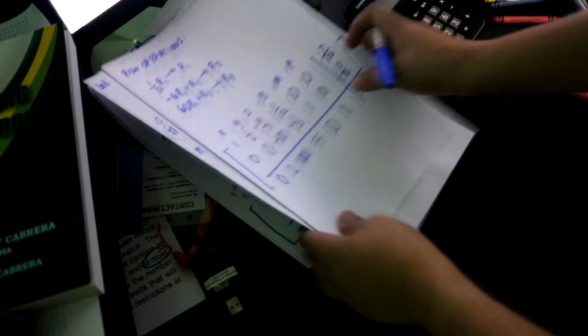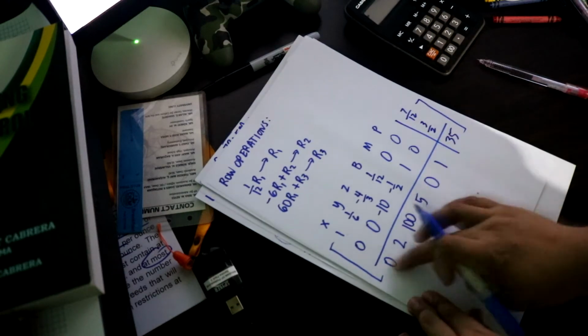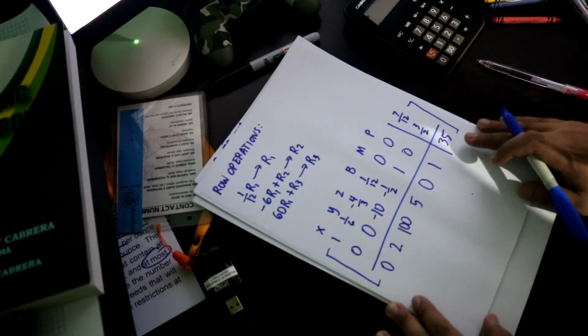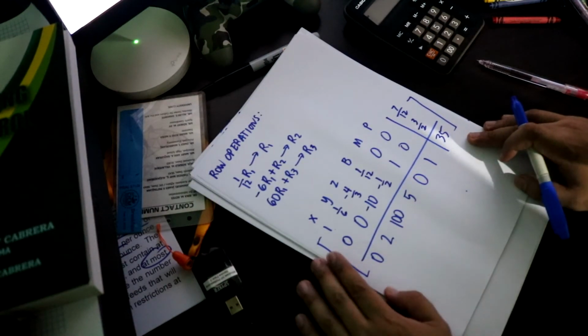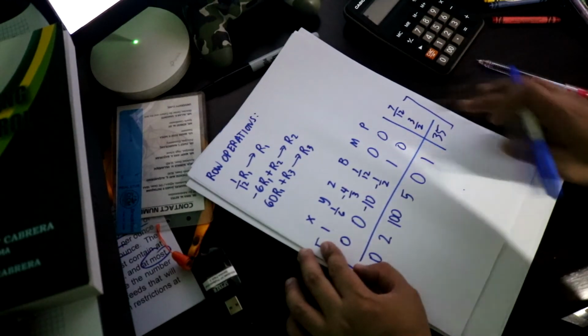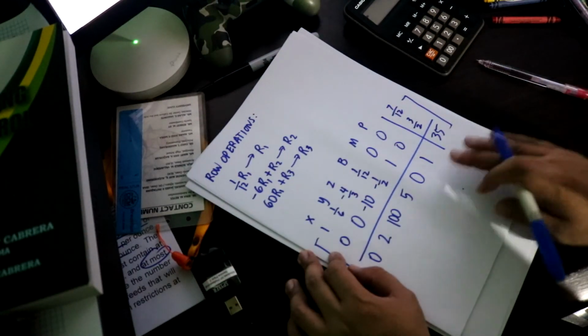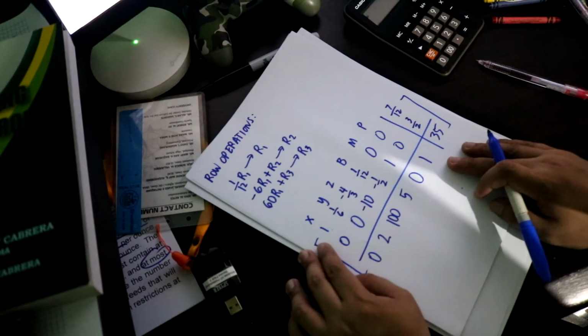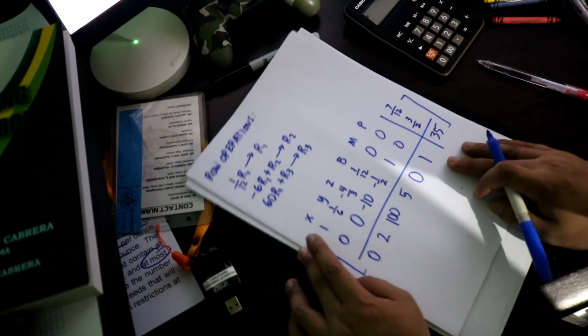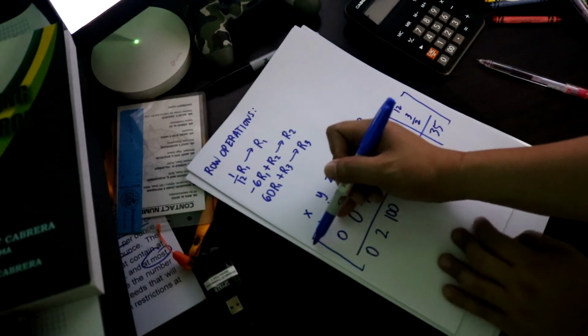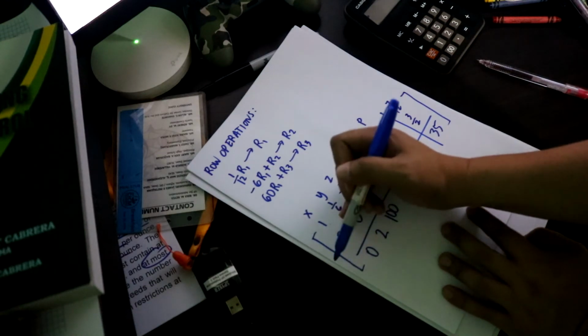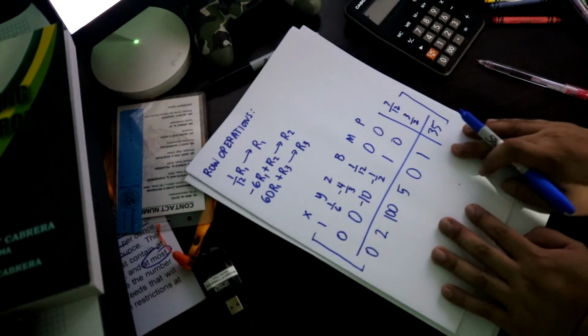Now we check whether we still have negative numbers in the third row. Since there is none, we're done. We don't need another wave of row operations. By the way, guys, we don't need to write the slack variables here if it is from a minimization problem.